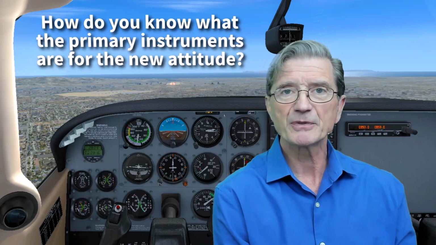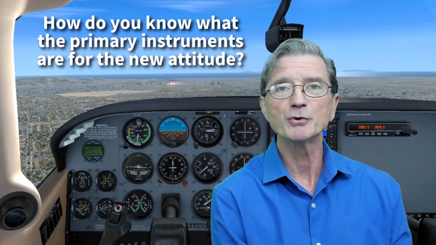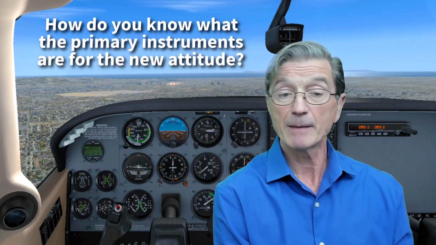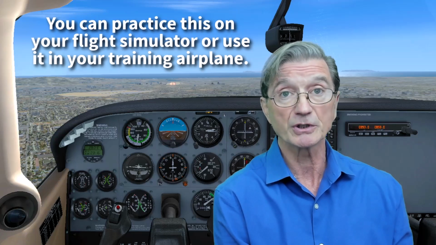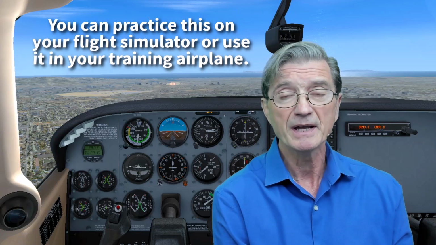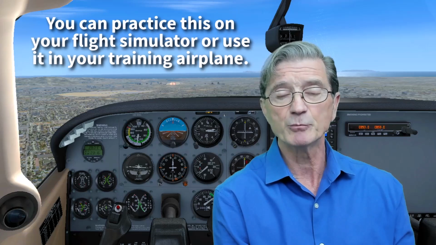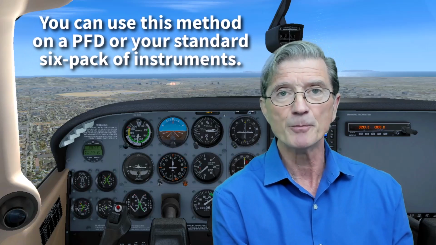And the neat thing about this scan is that you can practice it on your flight simulator. And I'm going to use basic analog instruments to show you how to do this. Now, you can certainly do this on the primary flight display, and it's just as easy, but we'll use analog flight instruments. So take a look at it.